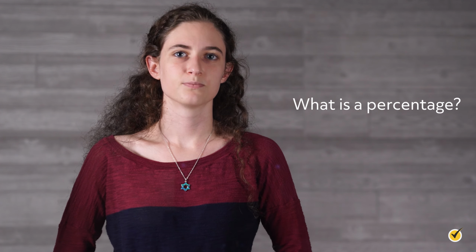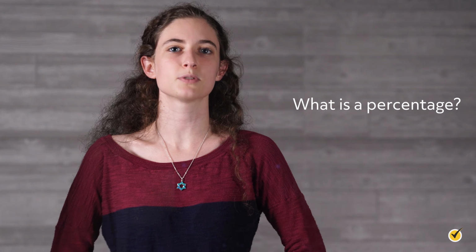Let's start with the basics. What exactly is a percentage? This can be answered by reviewing the concepts of fractions and place value. A fraction is considered a part of a whole. When dealing with percentages, the whole is 100.